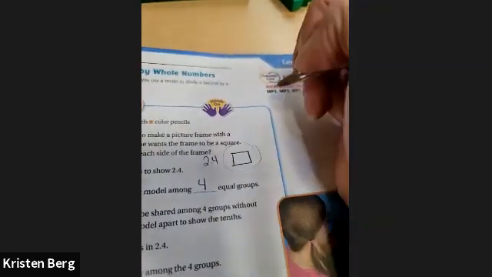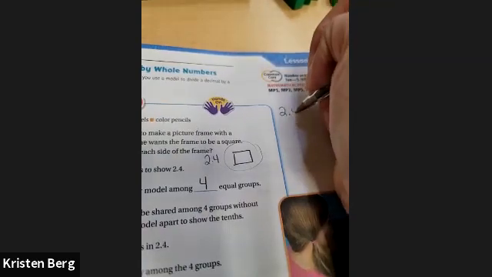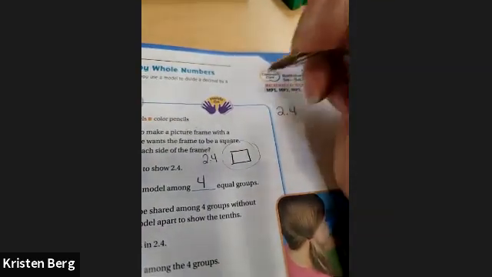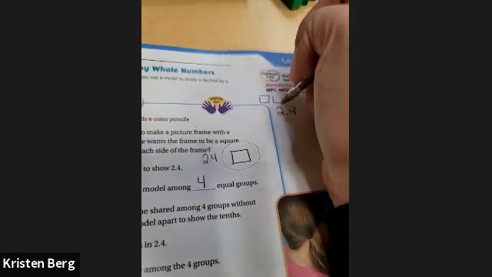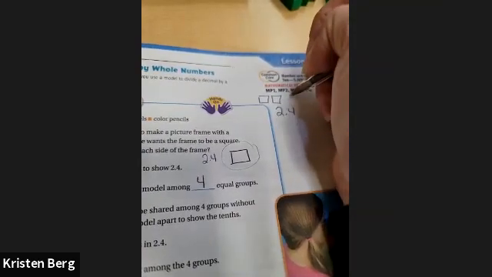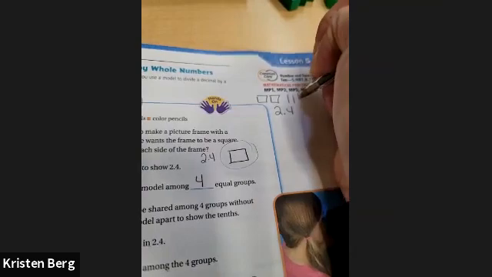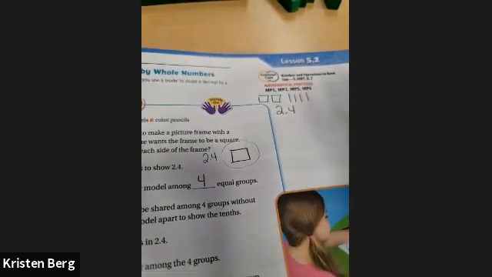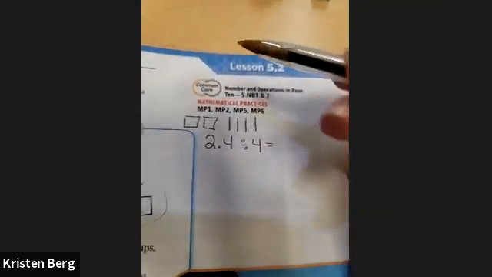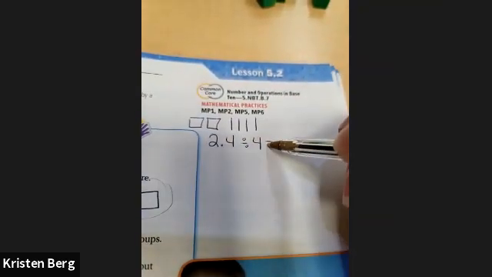So if you remember, 2 and 4 tenths, this is telling you how many wholes. That means you have 2 wholes. And then this is telling you how many longs. This is 4 longs. Now, they said you're going to divide this 4 ways. Now, here's the thing. Do I have enough wholes to split it up 4 ways? In this case, I do not. I only have 2 and I needed 4 in order to split it up evenly.